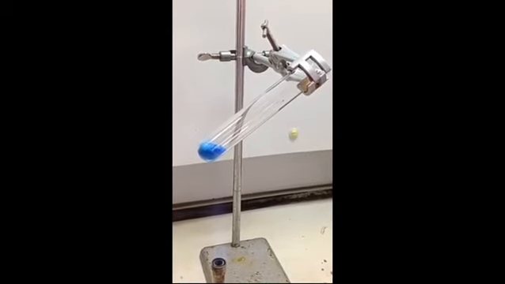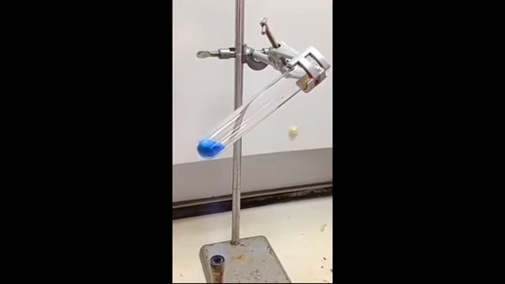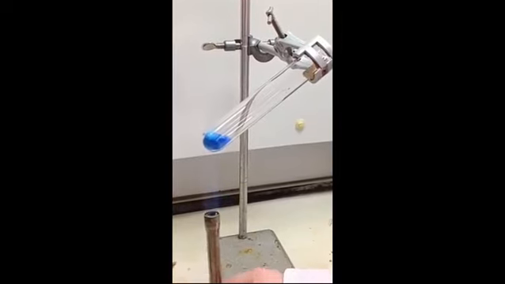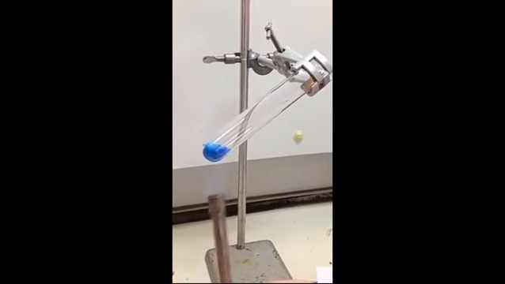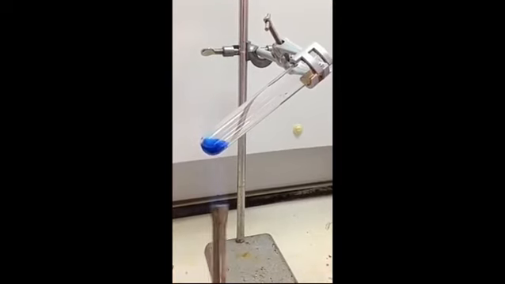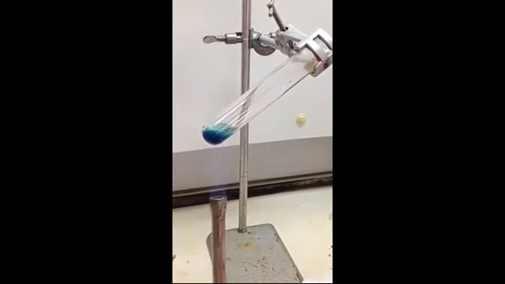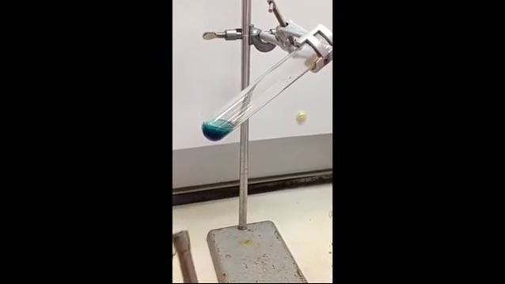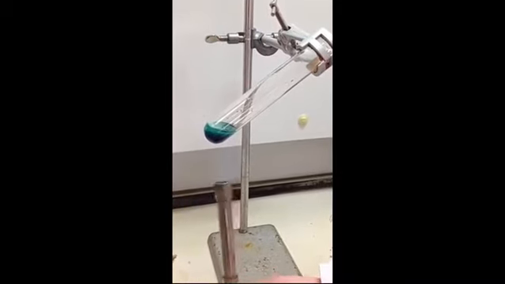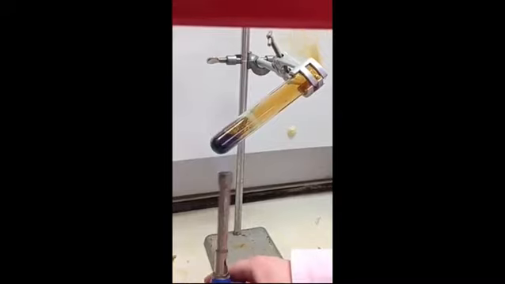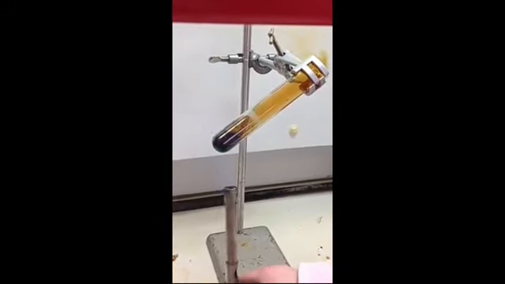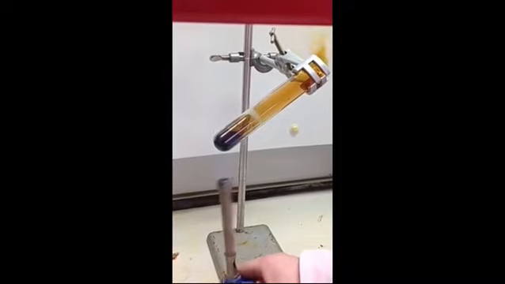Take some copper nitrate in a boiling test tube. You can see that the color of copper nitrate is blue. With the help of Bunsen burner, start heating the test tube. You will see that slowly the color of copper nitrate starts turning, and after some time a brown color gas is evolved from the test tube. The brown color gas is nitrogen dioxide, and you can also see that there is a blackish substance which is left over in the test tube. This blackish substance is nothing but copper oxide.